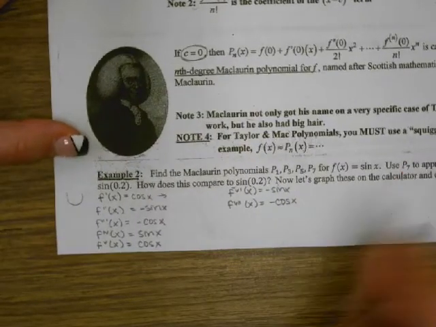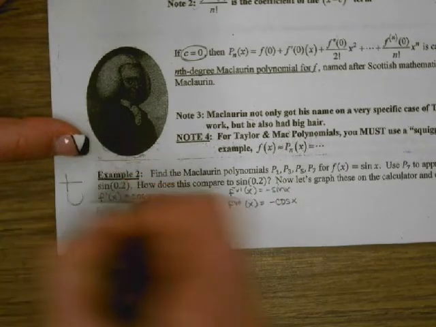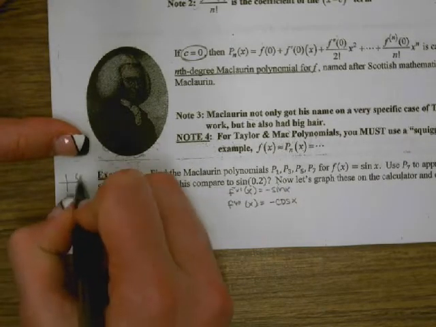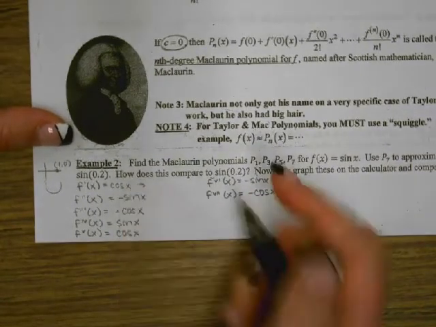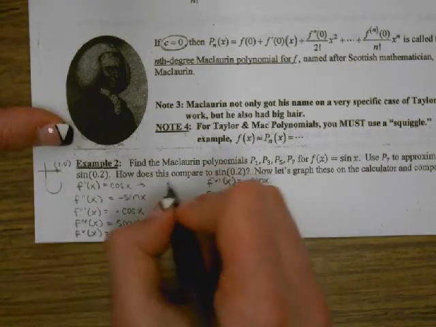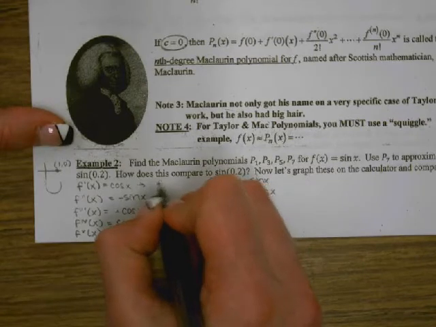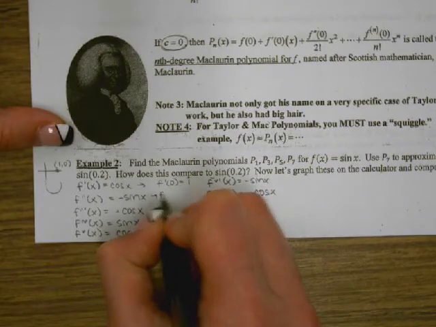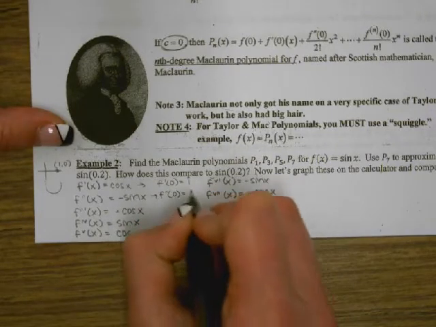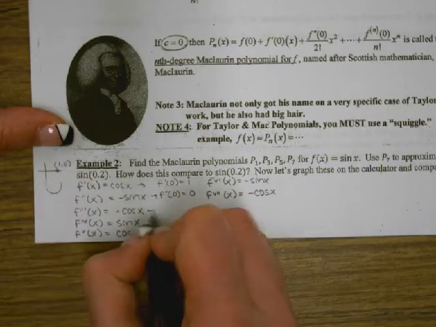I'm going to think of my unit circle so I can do this quickly. All of these are being evaluated at 0. So cos evaluated at 0 is going to be 1. So the first derivative evaluated at 0 is 1. The second derivative evaluated at 0 is 0, because it's the y-coordinate.